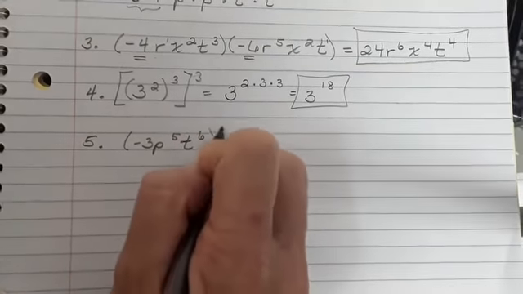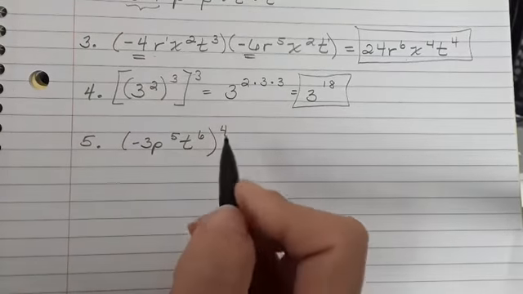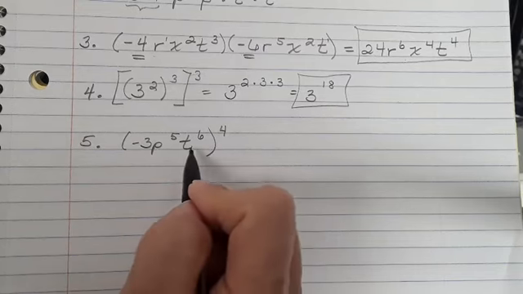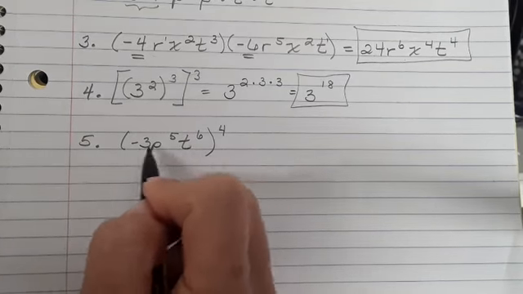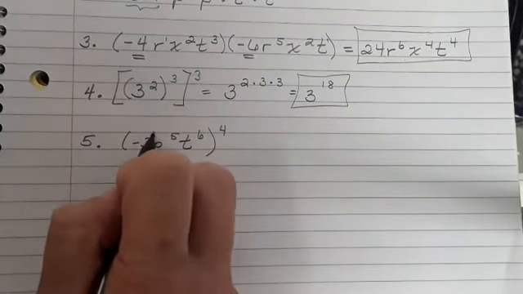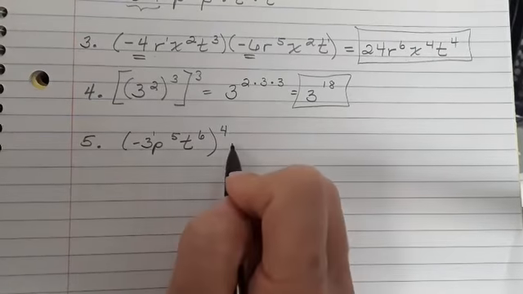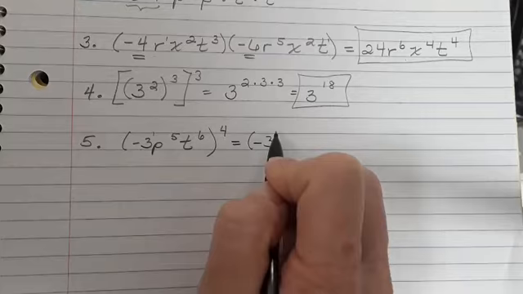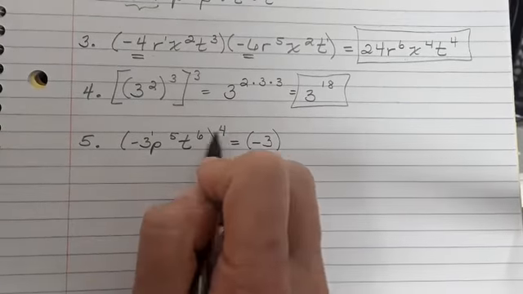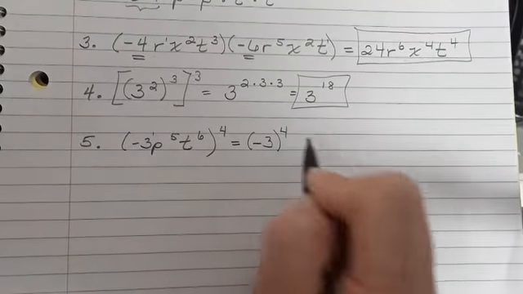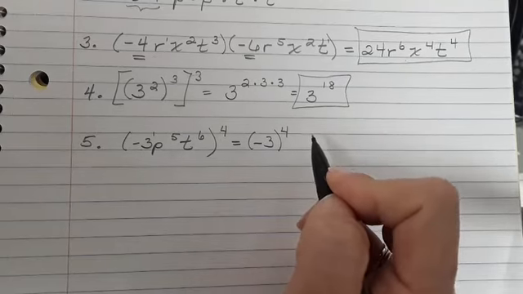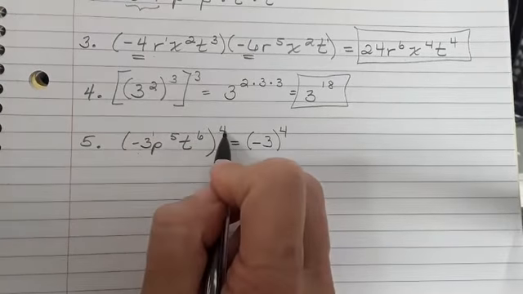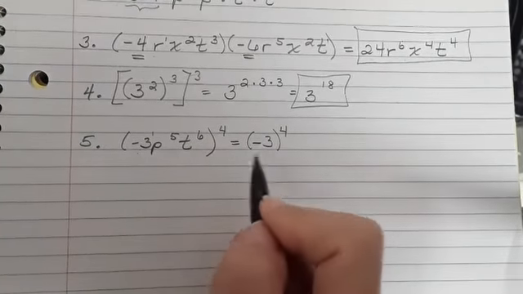All right, let's raise all of that to the 4th. So this exponent goes to all the base numbers inside. Keep in mind that -3 is being raised to a power as well. It would become a negative base number, so you need to have that in parentheses, and you're taking 4 times 1. -3 is being raised to the 4th power. The coefficient is being raised to that outside power as well, so don't leave that out.